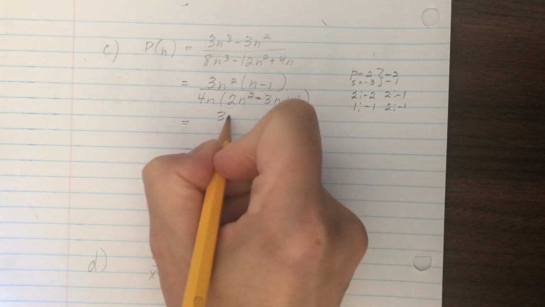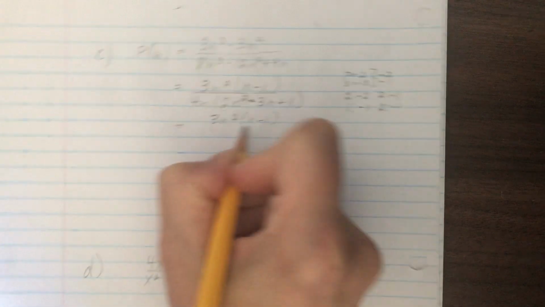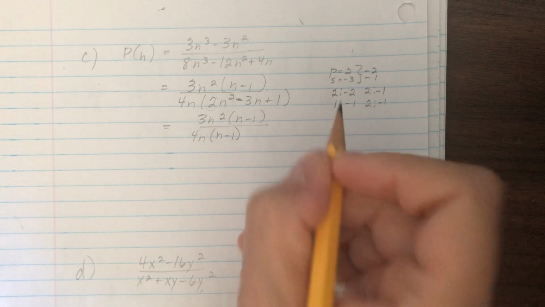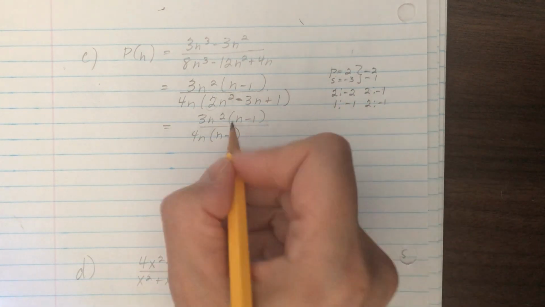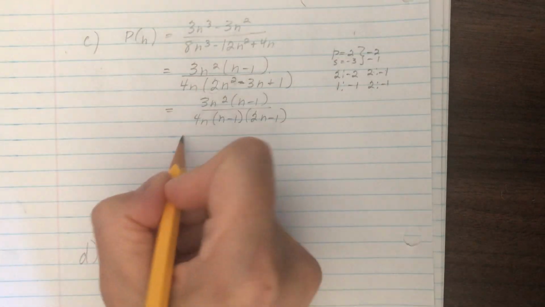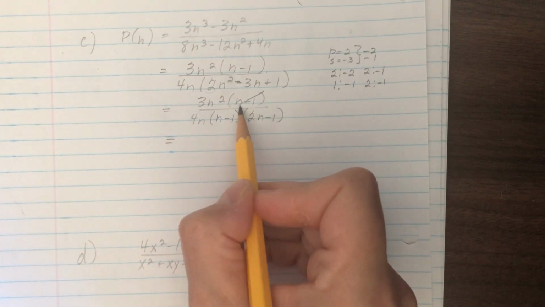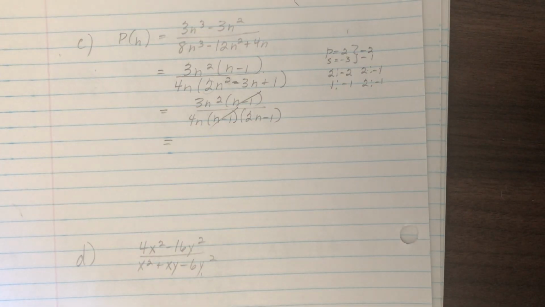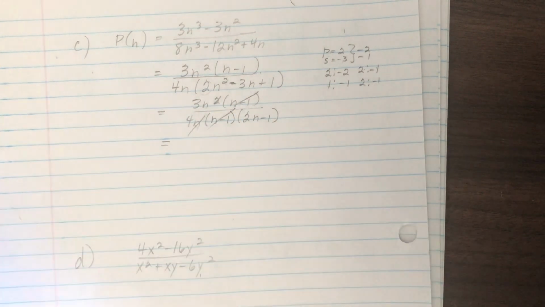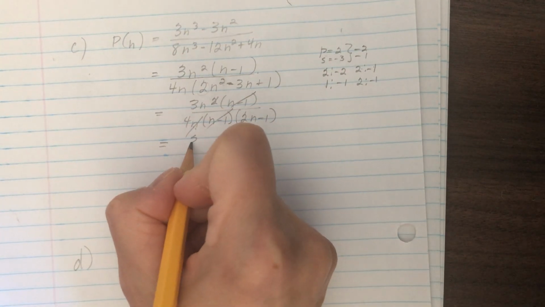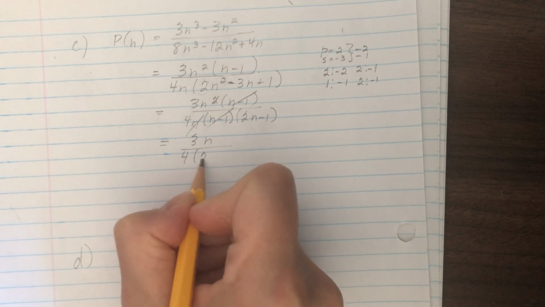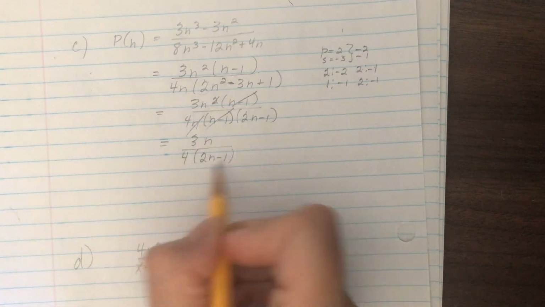So then my next line would be 3n squared times n minus 1, divided by 4n times n minus 1, once I add the variable n to the first number, and then 2n minus 1. Now I'm going to divide common factors. I can see that I can cancel out n minus 1, but there's another factor I could cancel. One of the n's from the denominator cancels out with one from the numerator. So I'm left with 3n in the numerator, and the denominator will have 4 times 2n minus 1. So this is a simplified form.